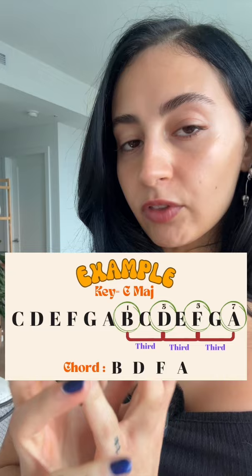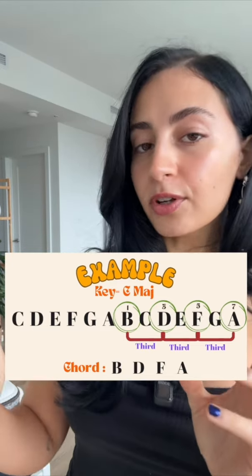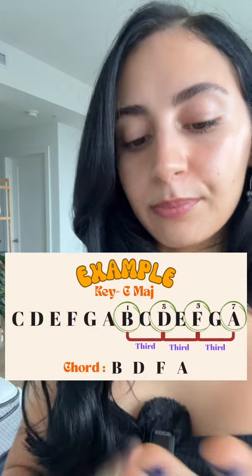Let's do the half diminished chord. So if we build a 7th chord off of the 7th degree, which is the B note, we have to start on the B note and then move up the scale in thirds 4 times. And then we get our notes B, D, F, and A.